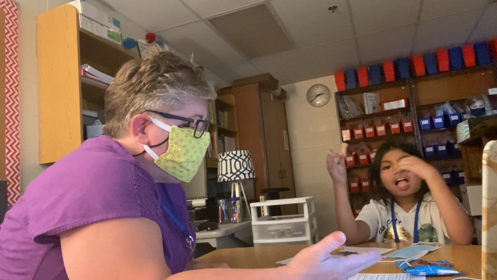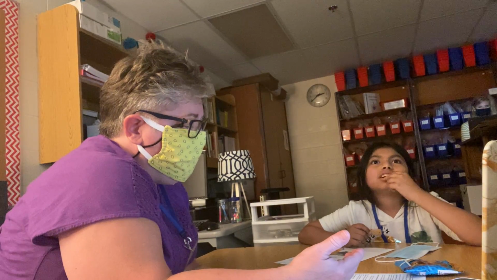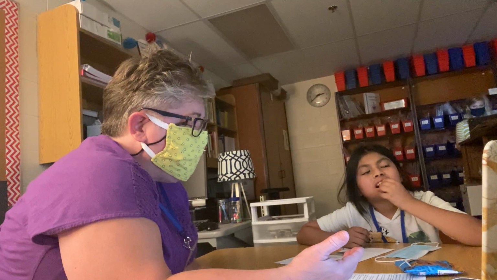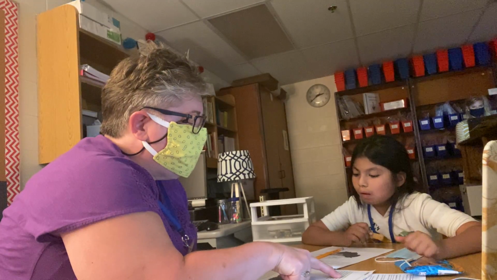So, what can maps be used for? You can use it for when you go somewhere. Right. So different kinds of maps have different what? We said it twice.